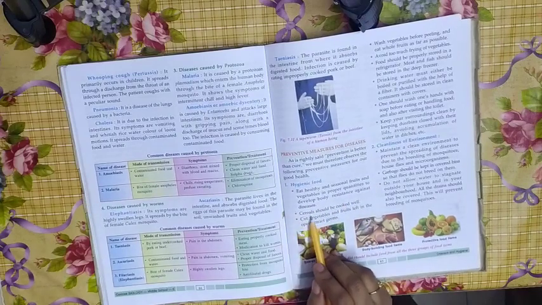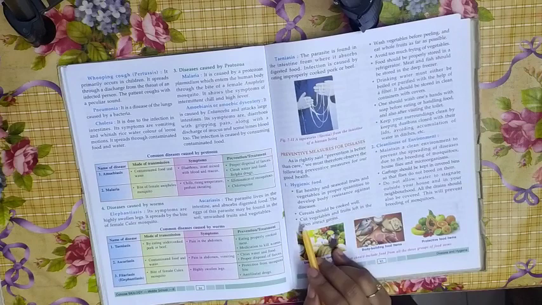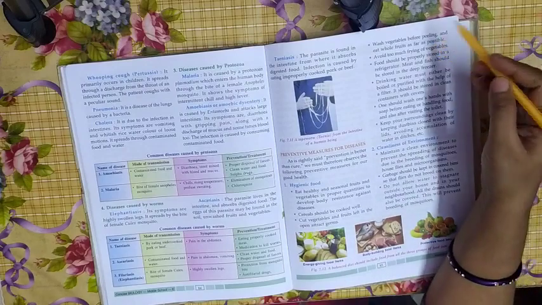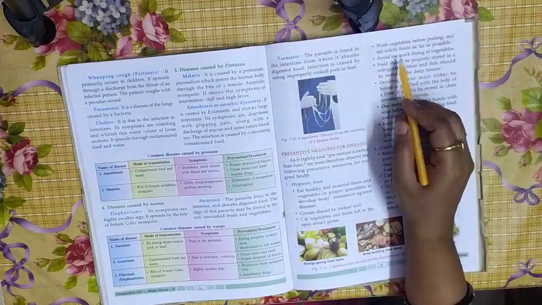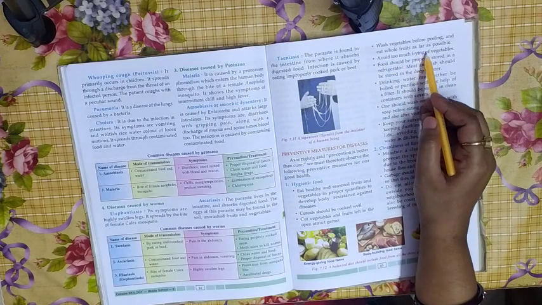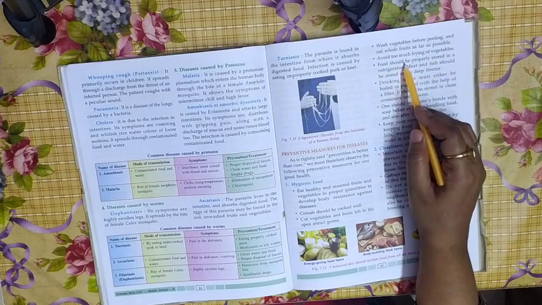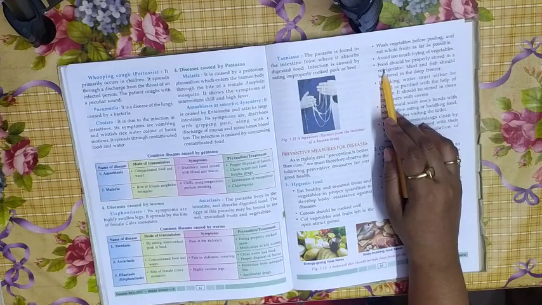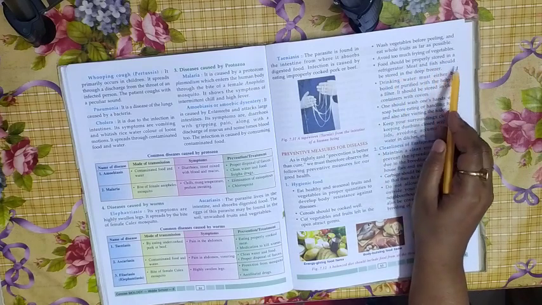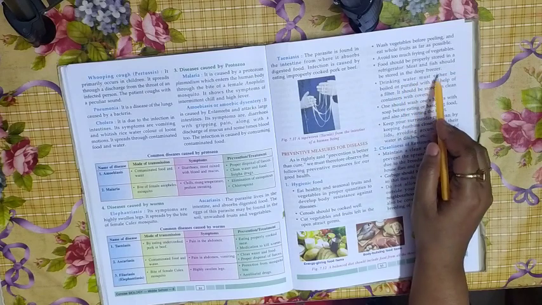Second one, cereals should be what? Cooked well. Cut vegetables and fruits left in the open attract germs. So we should not eat uncovered food, uncovered vegetables, uncovered fruits. Wash vegetables before peeling and eat whole fruits as far as possible. Avoid too much frying of vegetables. Food should be properly stored in the refrigerator. Meat and fish should be stored in the deep freezer.